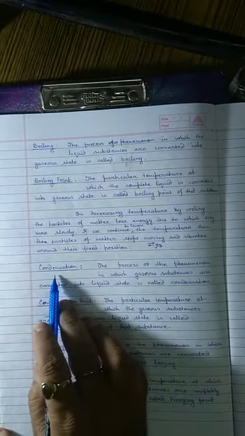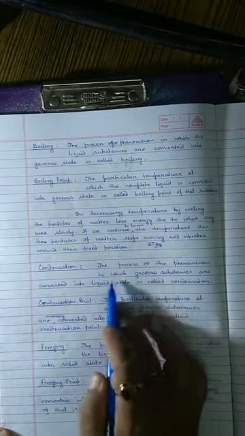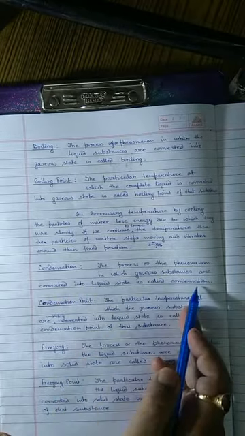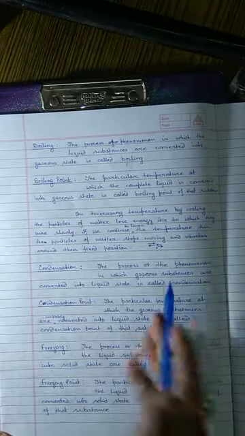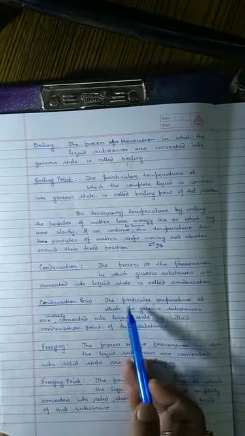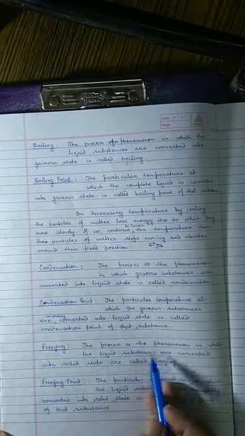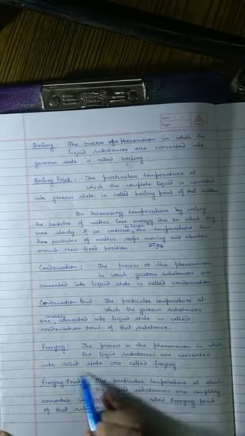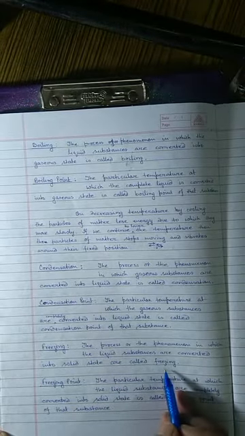Now condensation: the process in which gaseous substances are converted into liquid state is called condensation. Condensation point: the particular temperature at which condensation takes place. Freezing: the process in which liquid substances are converted into solid state is called freezing.